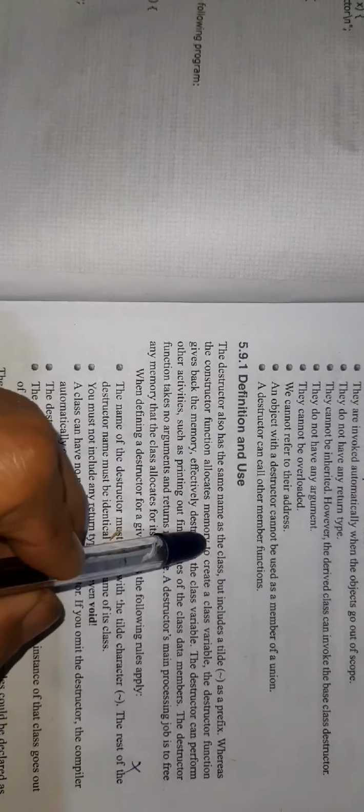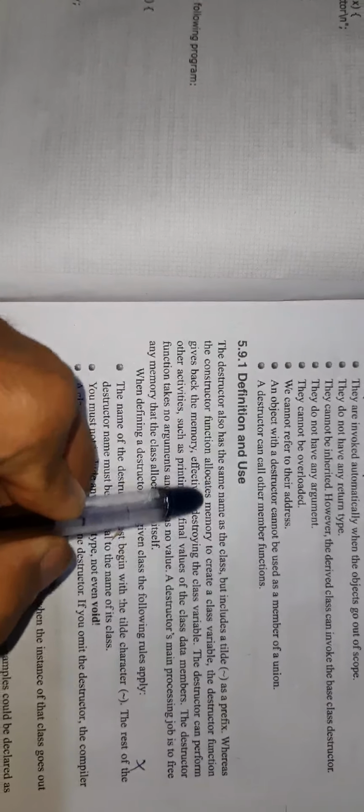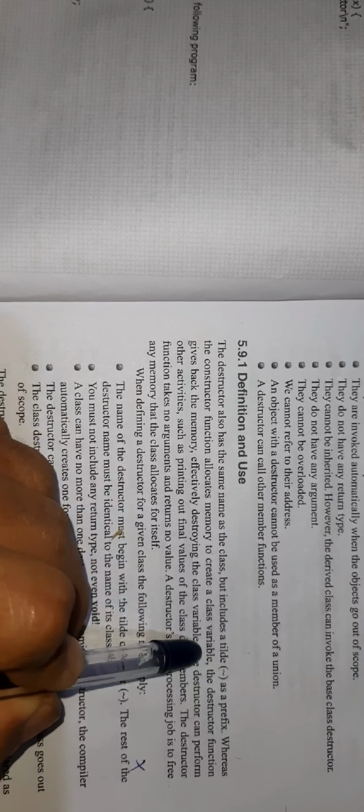Whereas the constructor function allocates memory to create a class variable, the destructor gives back the memory, effectively destroying the class variable. Okay, so the constructor allocates memory for the class variable, that is the object, the data members, right?